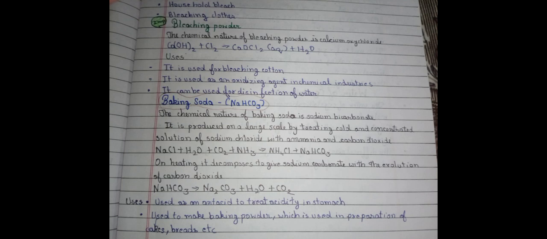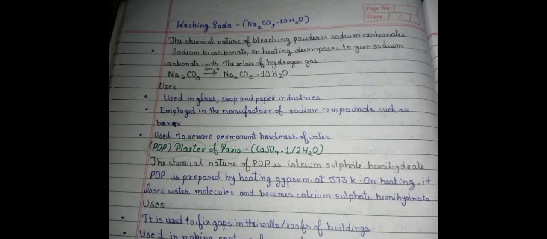Uses: used as an antacid to treat acidity in the stomach. Used to make baking powder, which is used in the preparation of cakes, breads, etc.